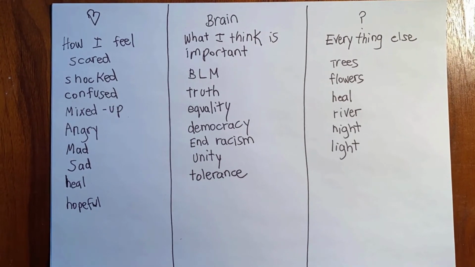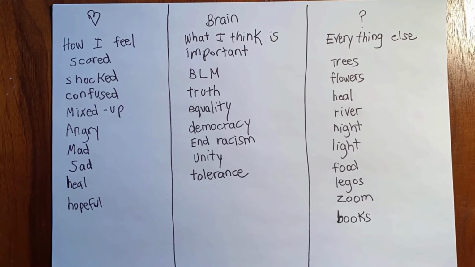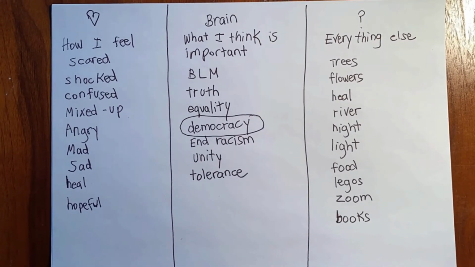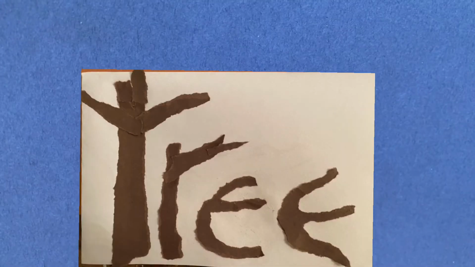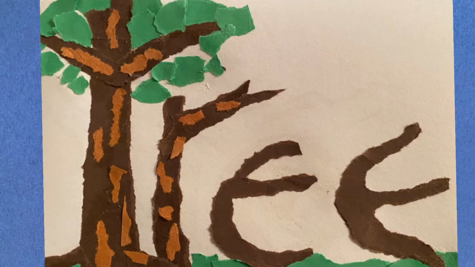Think about what words might be best to illustrate with images. When you're done, pick the word that means the most to you. You might want to think, when you're choosing a word, how you could incorporate imagery into the very letters of the word. Can you see how the image became letters in my word tree?